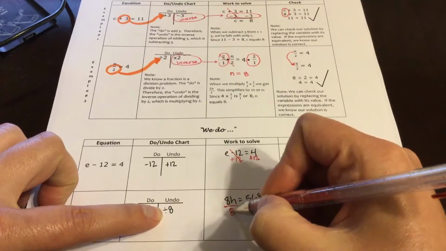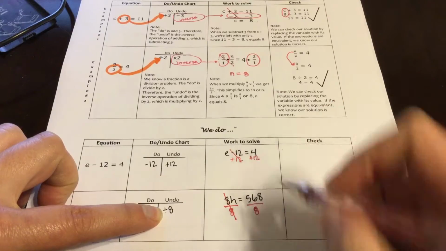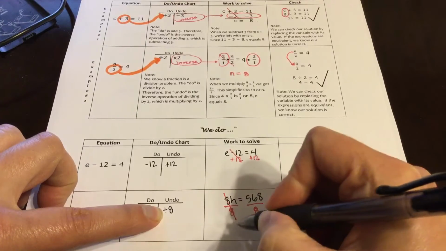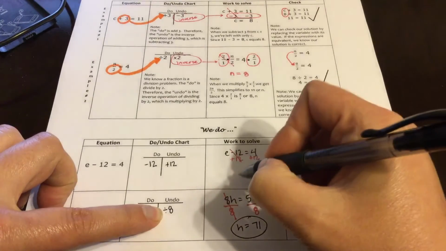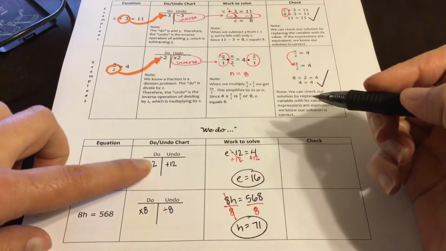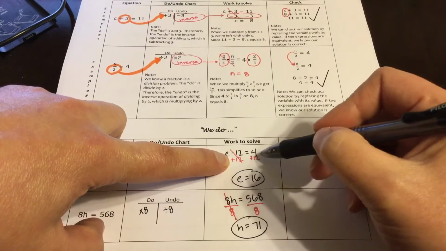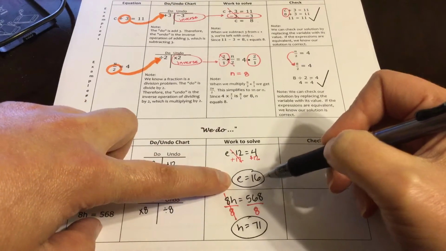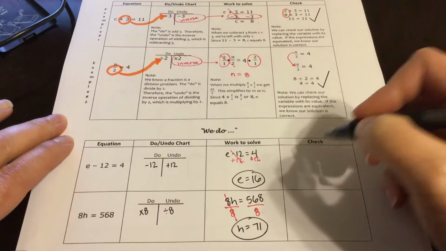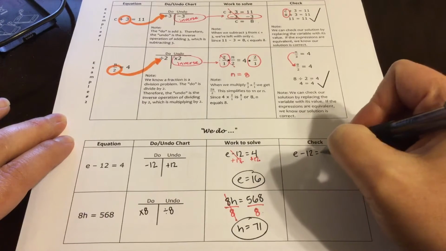I'm going to write my division like a fraction. Those would cancel one another out. And then I would do 568 divided by 8, which is 71 for the value of h and 16 for the value of e. So far, credit here, credit here, credit here for showing those steps, more credit for the correct solution, credit for the algebra work, more credit for the correct solution, and then there would be a fourth check for the checking process using substitution.